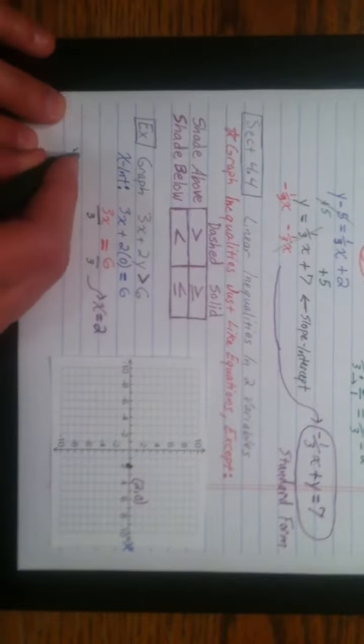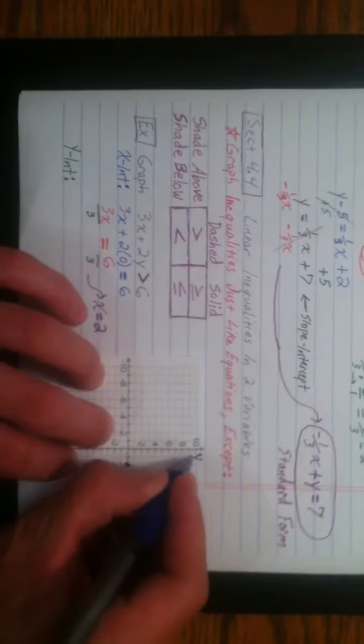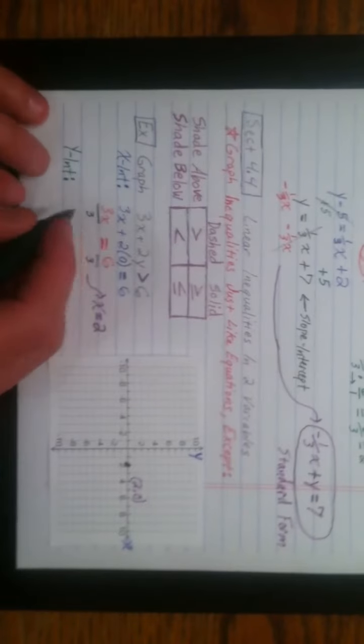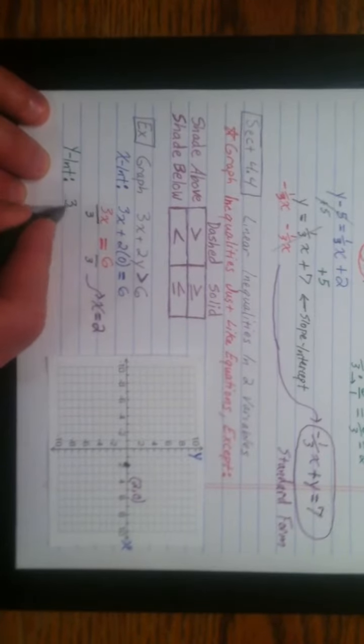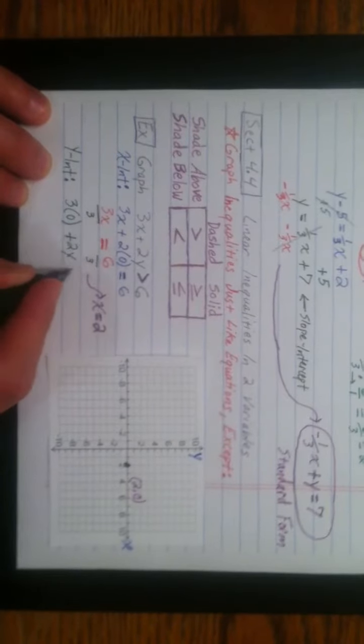Now we need to do the same process, but the opposite, in order to find the y-intercept, to find one more point on that line. To find our y-intercept, the same thing is true. On our y-axis, any point that lies on that y-axis is going to have an x-coordinate of 0. So, using our equation, we put in 0 for x and determine what y has to be. And again, let's just treat it as if it was an equation, so equals 6 rather than greater than 6.